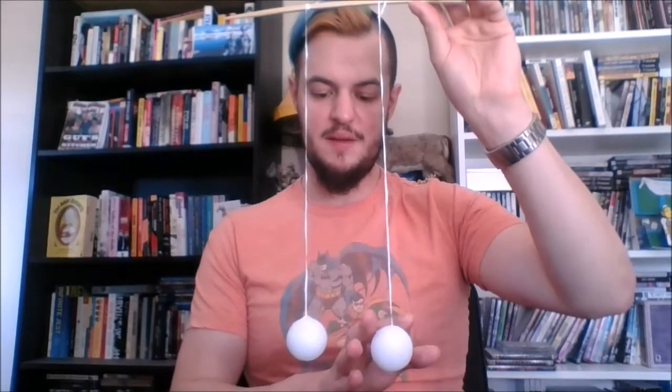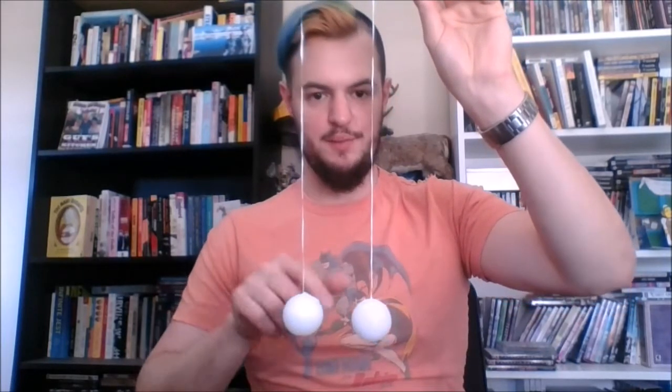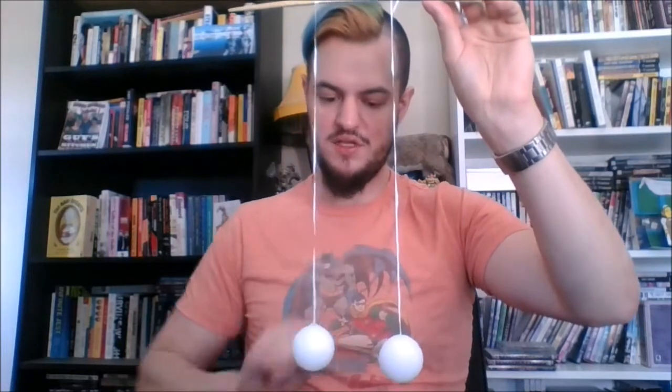Okay, we now have two ping pong balls hanging roughly at about the same height. You can see there's a couple of millimeters difference between the two of them, but they're hanging about the same height from this chopstick. Now you don't want them too far apart. I've gone with about 3 centimeters. That's about the max you're going to want for this if you're using a straw.